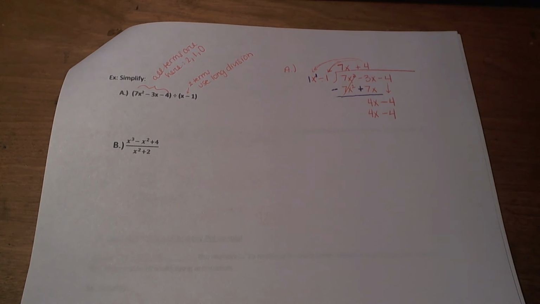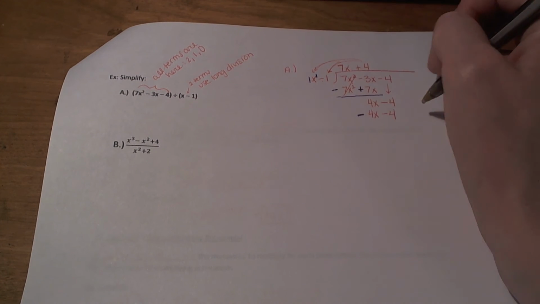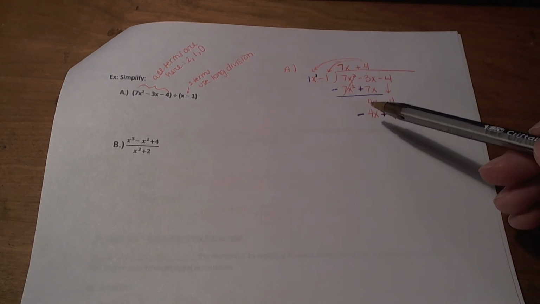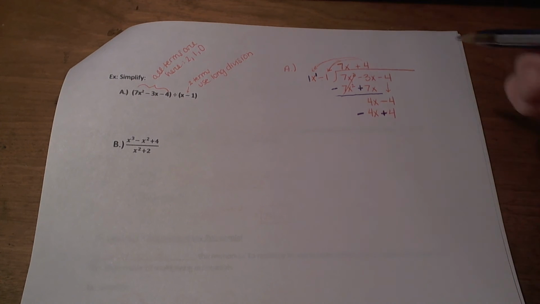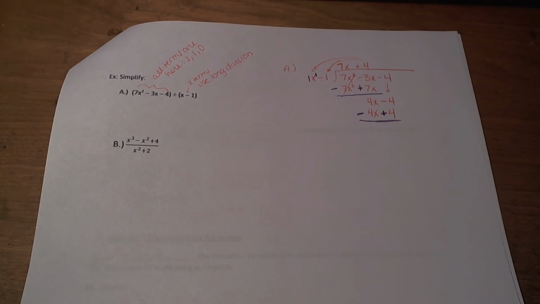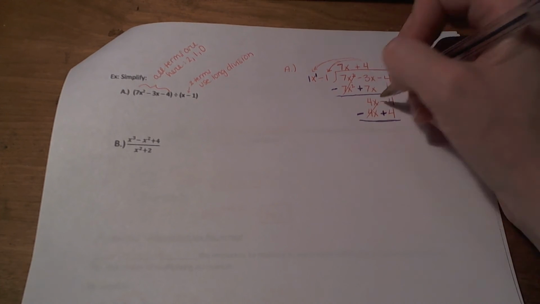And now we flip our signs and draw our line. Flip the signs. So I made the 4x negative now and the negative 4 positive to flip the signs. Draw your line and combine like terms. So 4x minus 4x is 0.